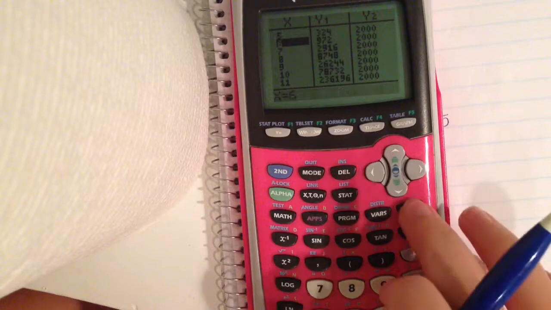So 100 plus 15 times 10, 250. So Anne will have $250 after she passes go 10 times. Now B is the same thing. How much money will Ben have after he passes go 10 times?